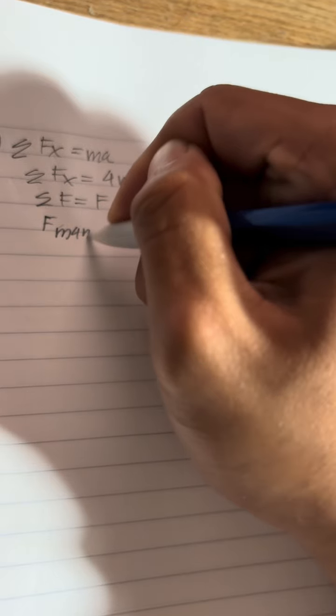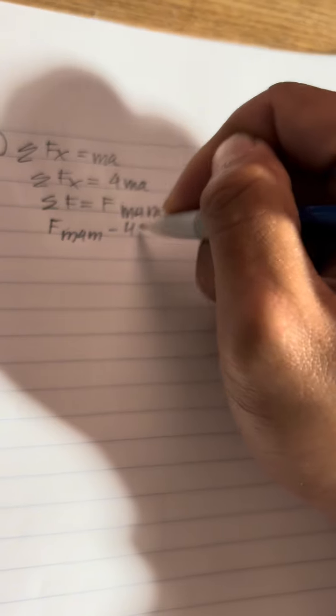And then I'm gonna set these two equal to each other. So I have F m4m minus 4mg sine theta minus mu 4mg cosine theta equals 4ma. And then we're finding the F of m4m. So I'm just gonna move everything across to the right side. Oh my gosh, it is so blurry.